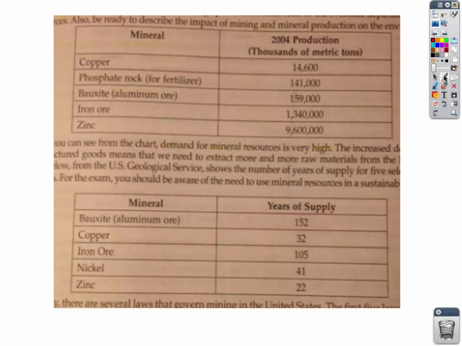Here are a bunch of the more important mineral resources we have. And you can see in 2004 the production of these things in thousands of metric tons. All right, so let's compare here. Here you go for aluminum. Copper is another important mineral resource. Phosphate rock is mined for fertilizer. All right, obviously iron, and then you got zinc. But take a look at these numbers.